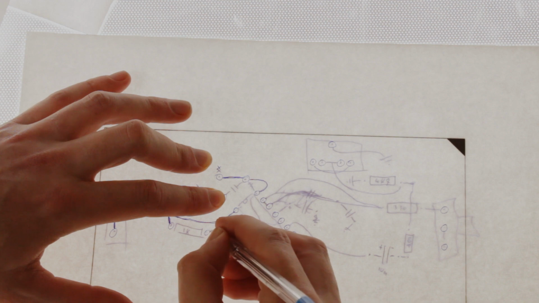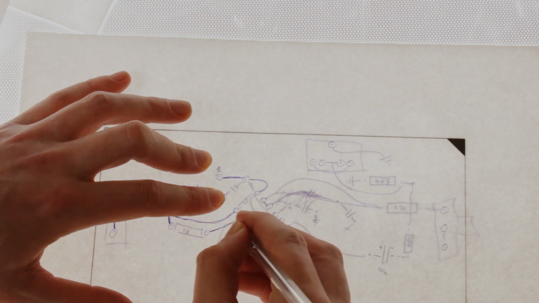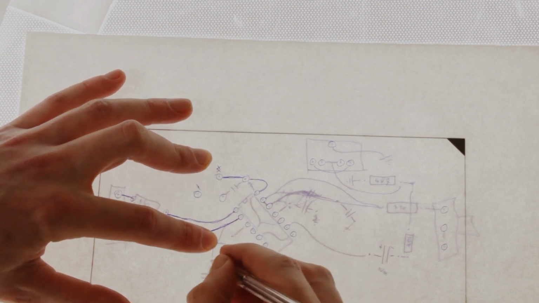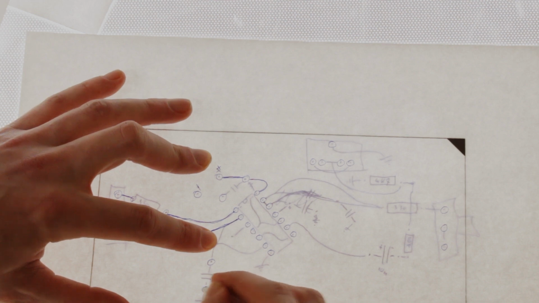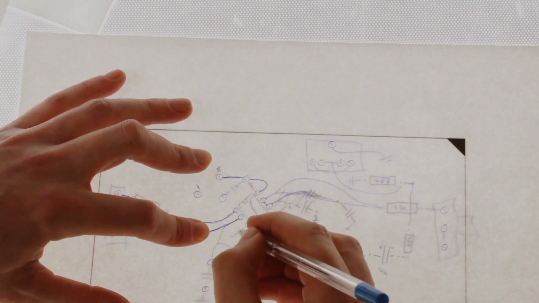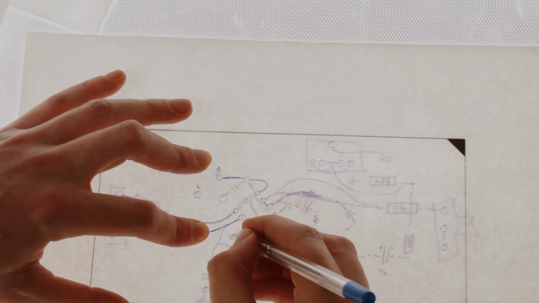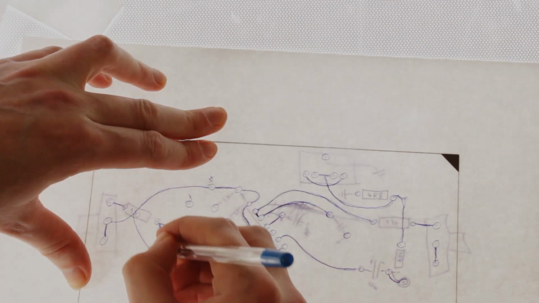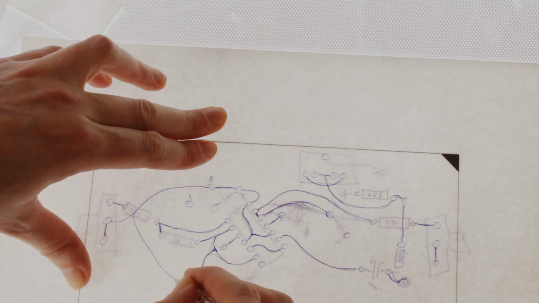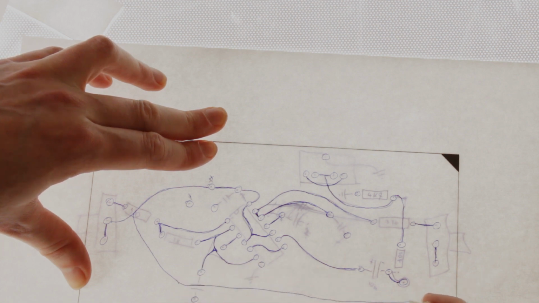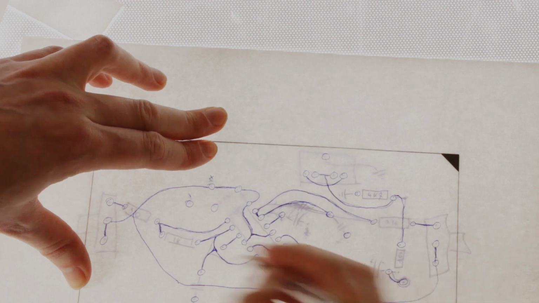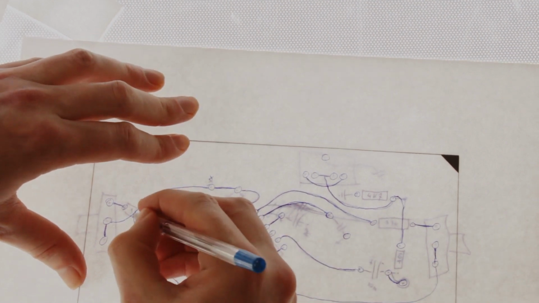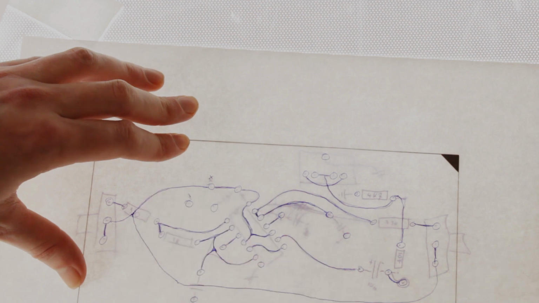It's pretty straightforward. I'm just following what I've done on the other template. Like that, okay. That will do.